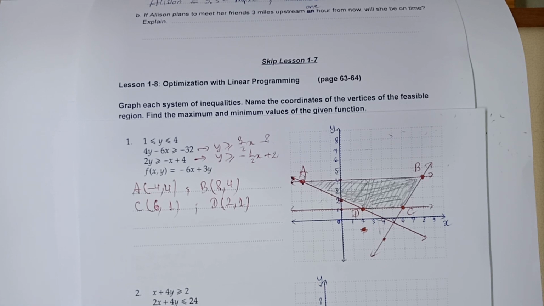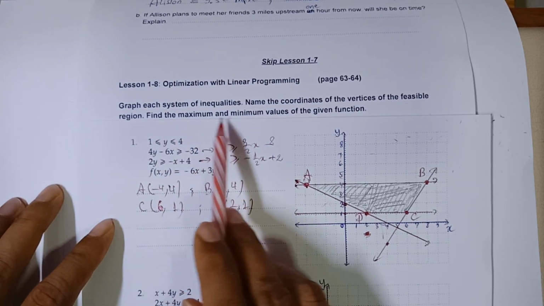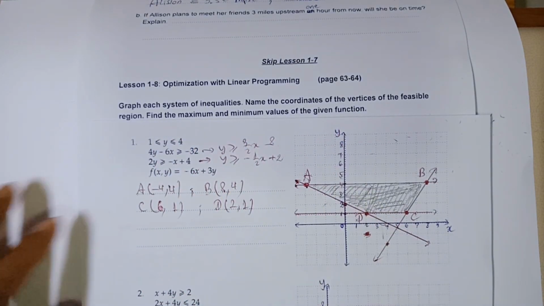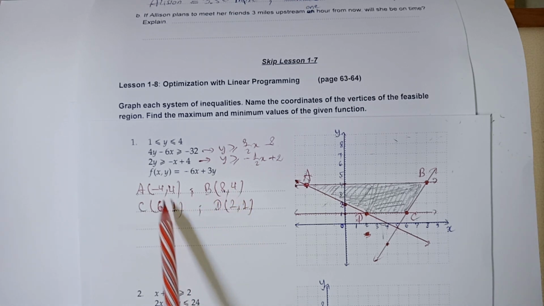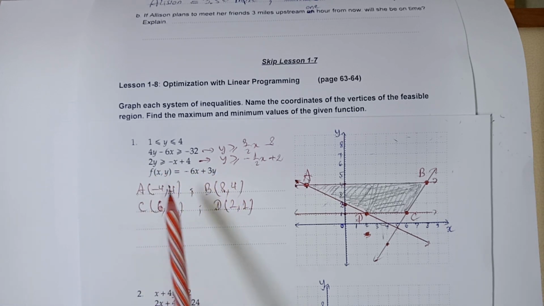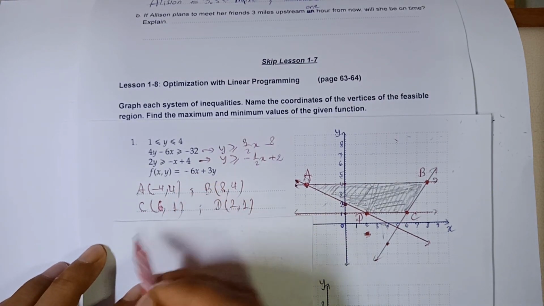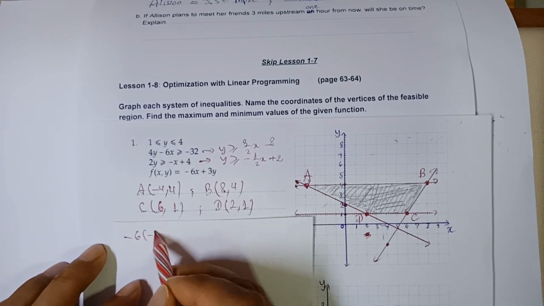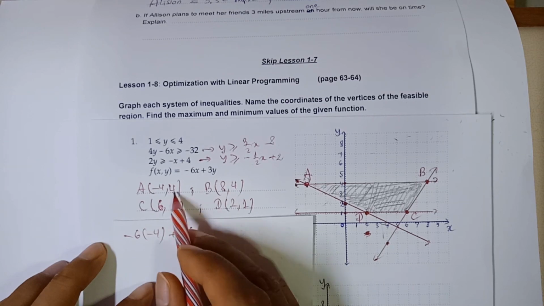Okay, now after that you need to find the maximum and the minimum values of the given function. To do so, you need to substitute each of these vertices into this equation down here. Let's start with A first. You have -6 times x, which is -4, and then you plus 3 times y, which is 4.